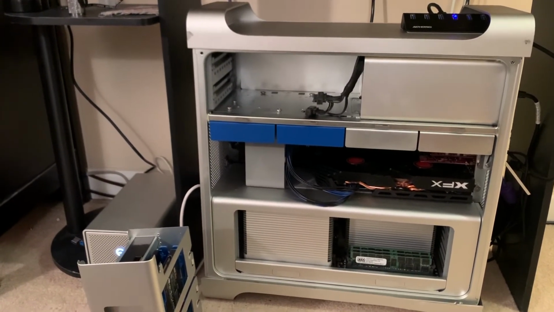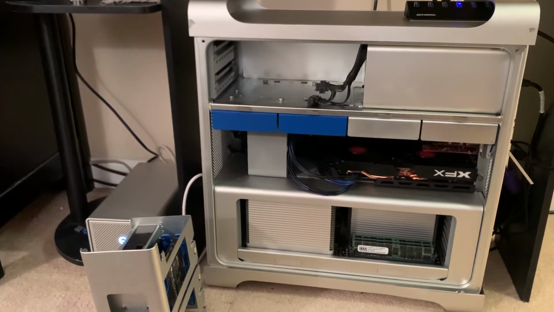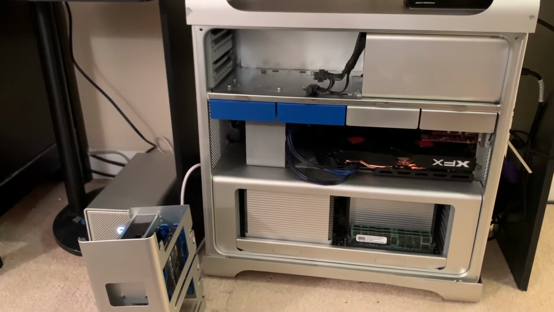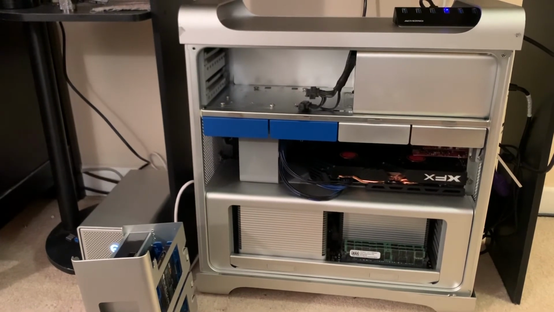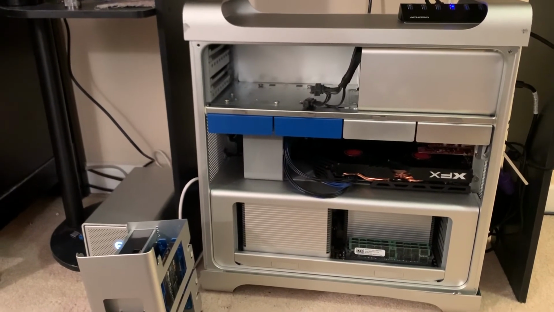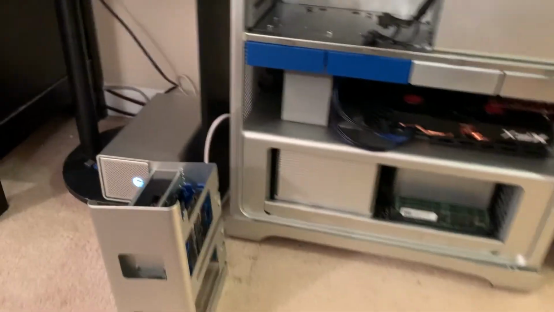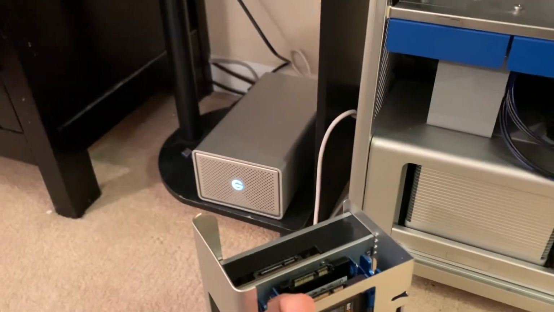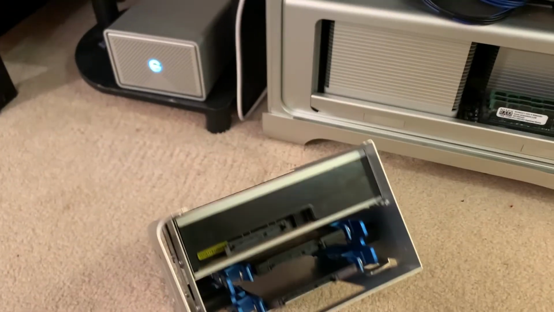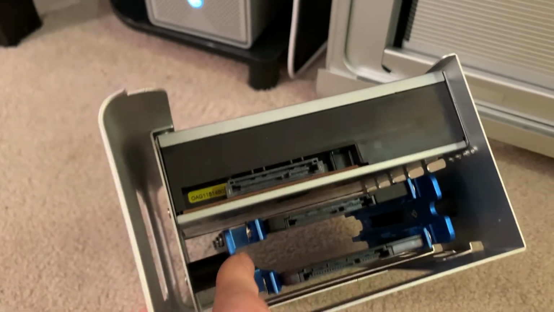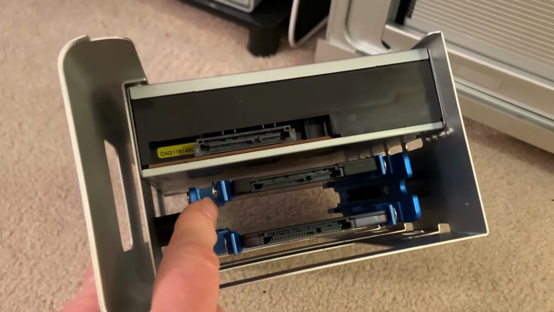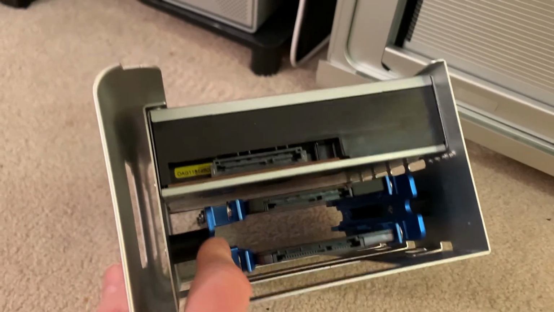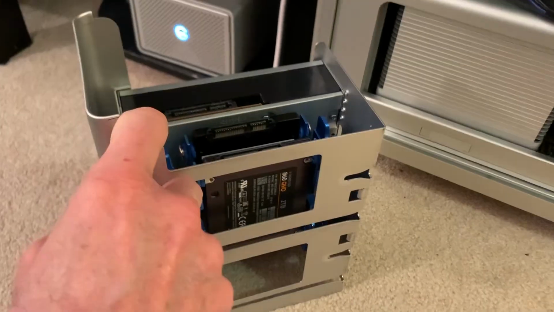But the 4 SATA SSDs are two terabyte storage drives and 2 boot drives. So I've reorganized things a bit to put the two terabyte storage SSDs here into the multi-mount that is in the lower optical drive bay.